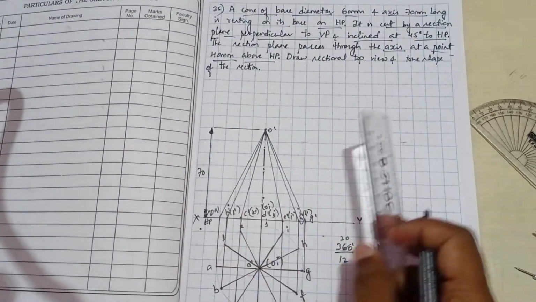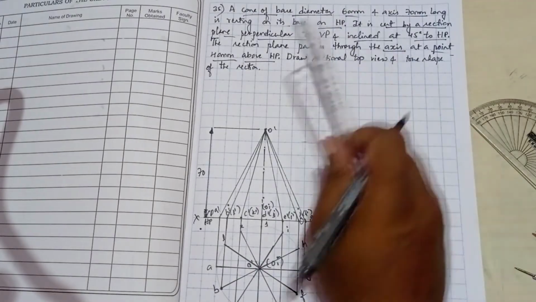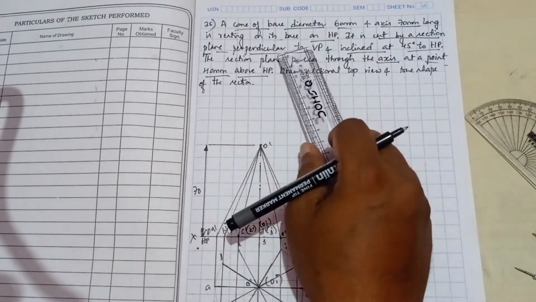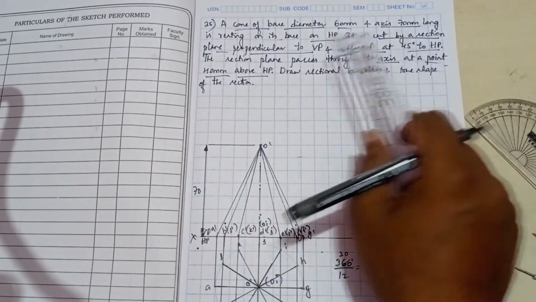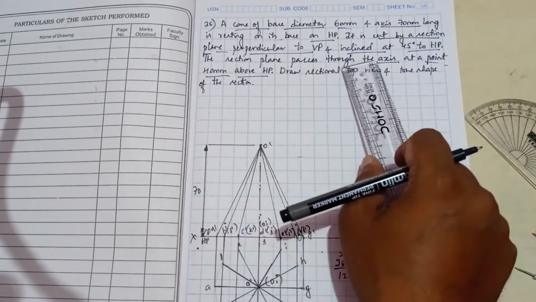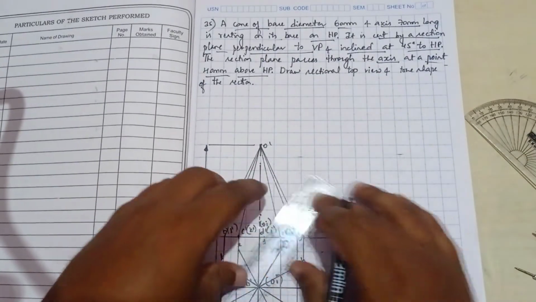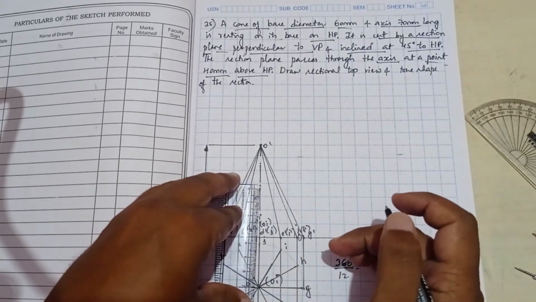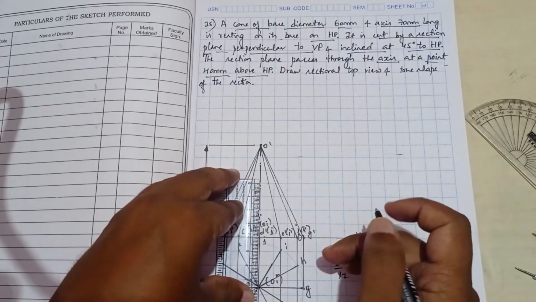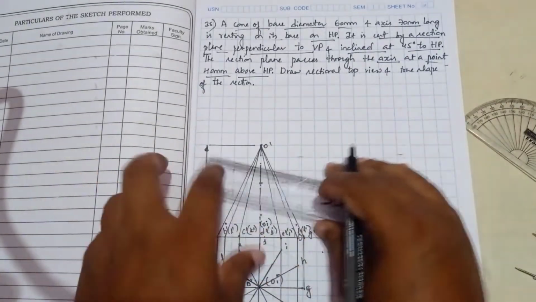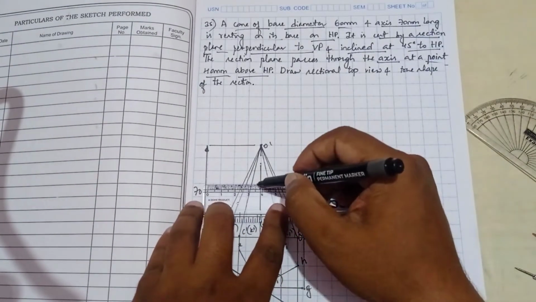Now we have to cut the section plane. You can see here it is cut by a section plane perpendicular to VP, inclined at 45 degrees to HP. The section plane passes through the axis at a point 40 mm above the HP. 40 mm above the HP means here it is. I'll take this as a reference point, and I'll mention this height also.